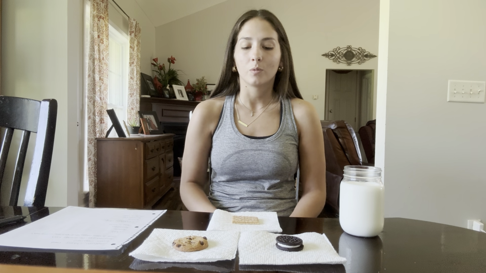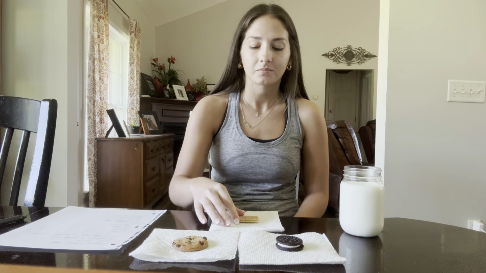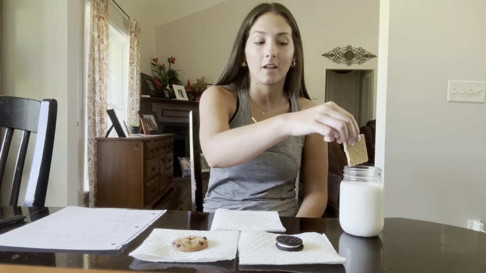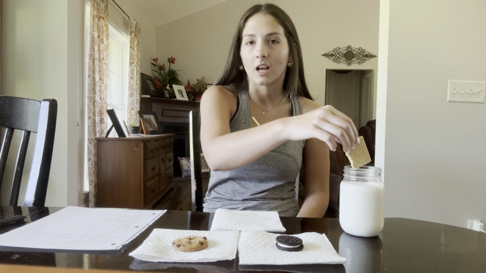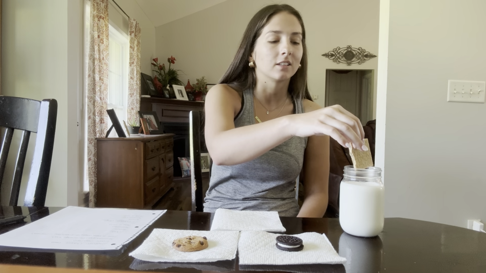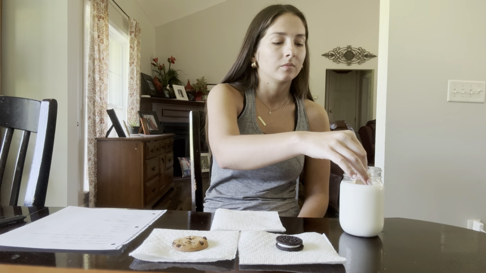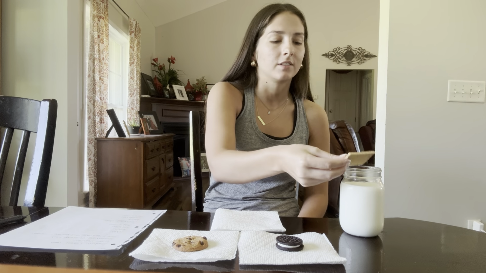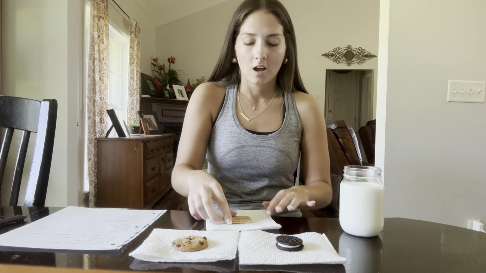So to begin with, we will start with the graham cracker. I will begin by dipping my cookie into my milk for 5 seconds, and we can just kind of estimate it or count in our head. Alright, and I have taken it out of my milk.